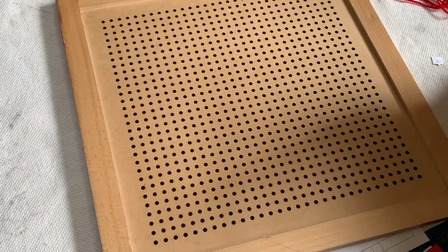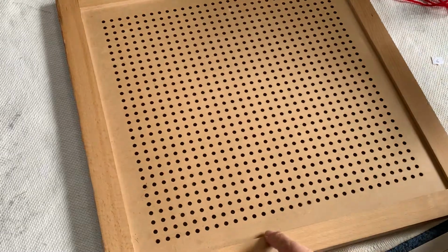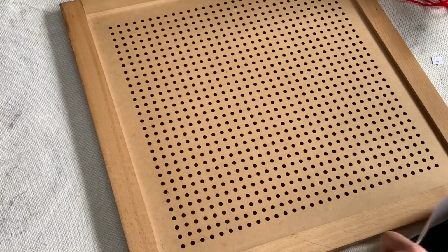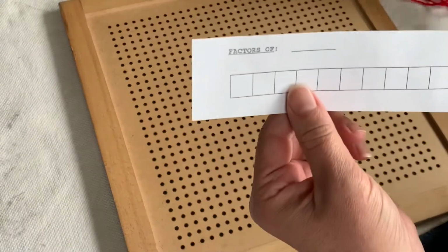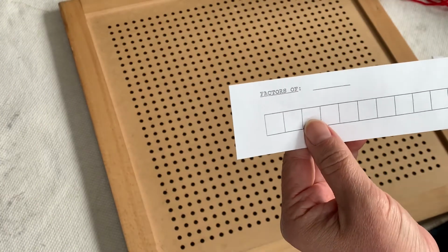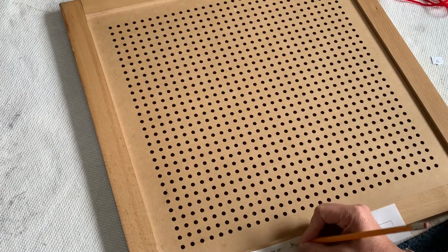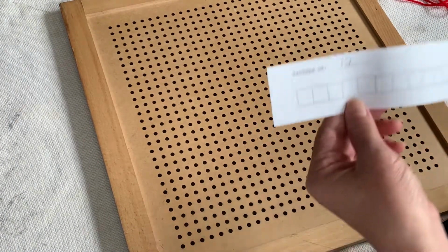Hi friends! Today I'm going to show you how to find factors. So we're going to find the factors of 12.